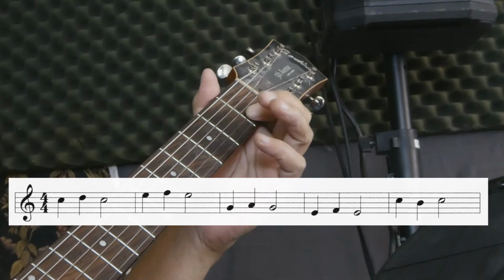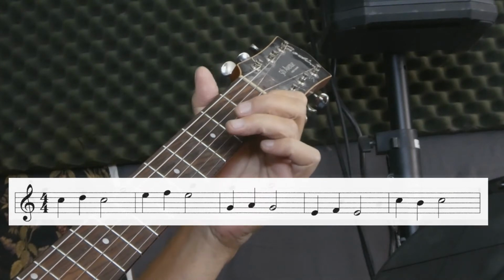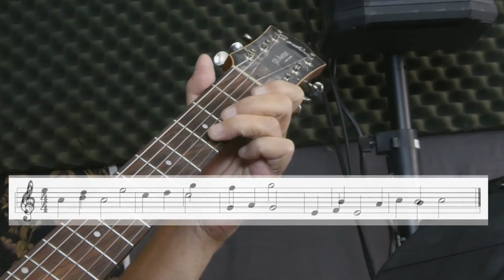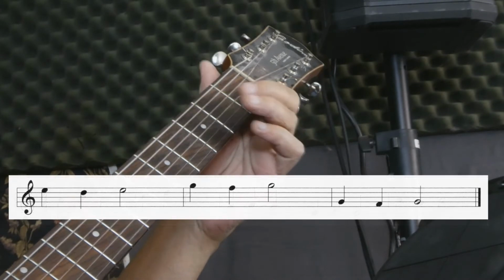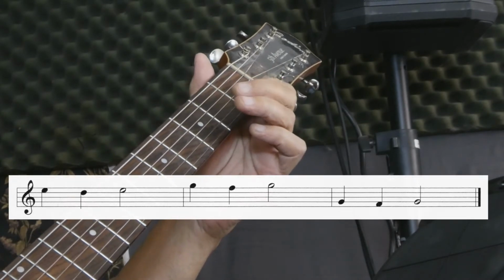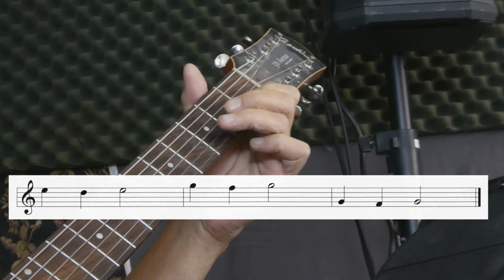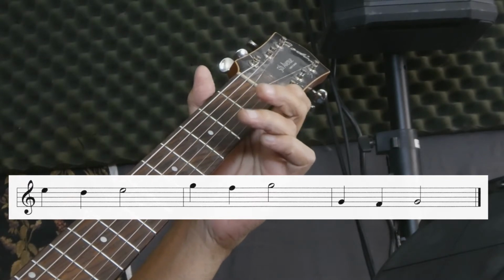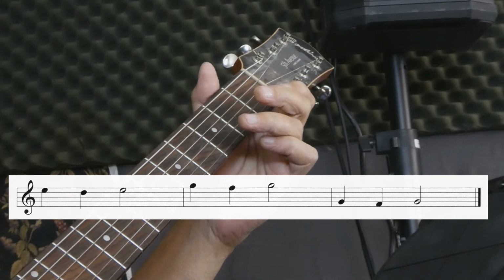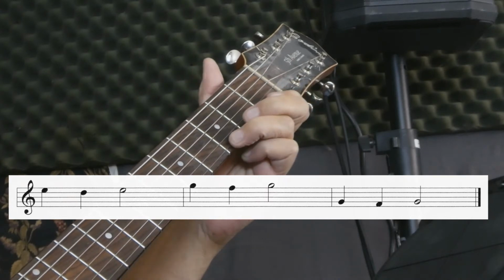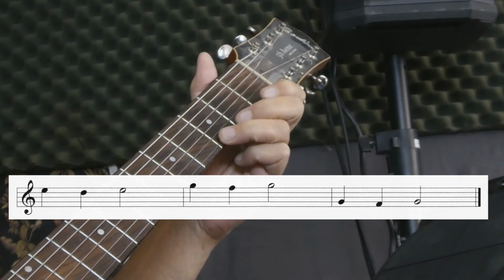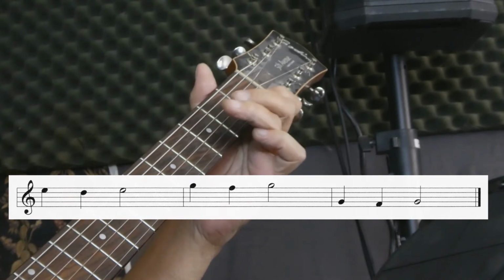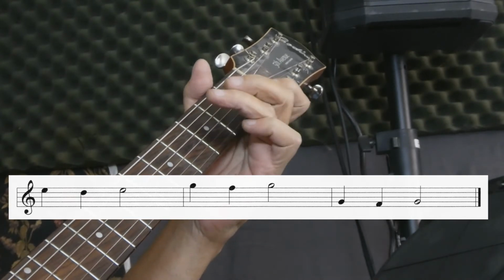Now there's also lower neighbor notes. So B, C, B, C, E, D, E. I go down from E to D and then come back up to the E. I visit the D. And then G, F, G. These are all neighbor notes.